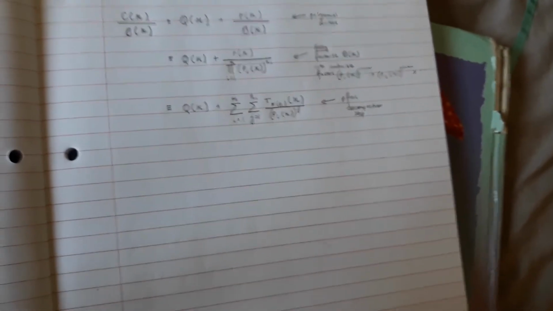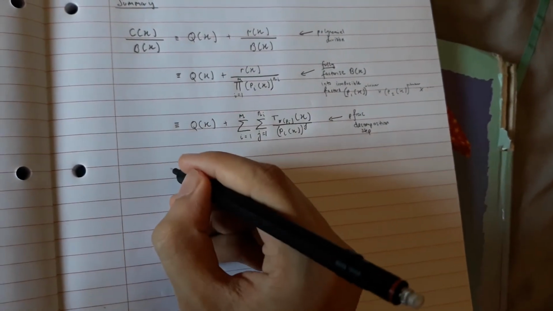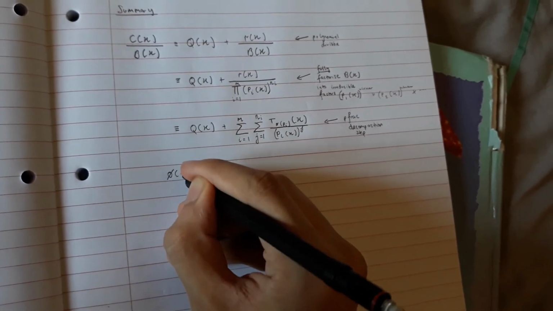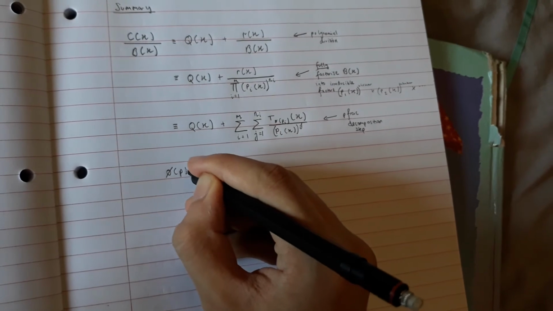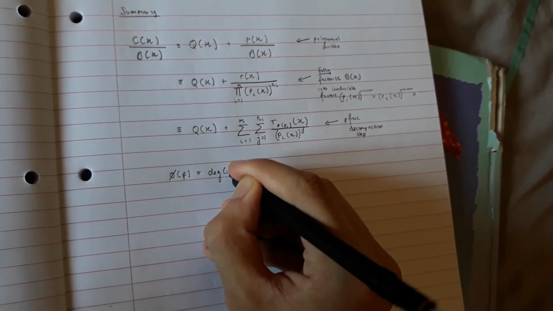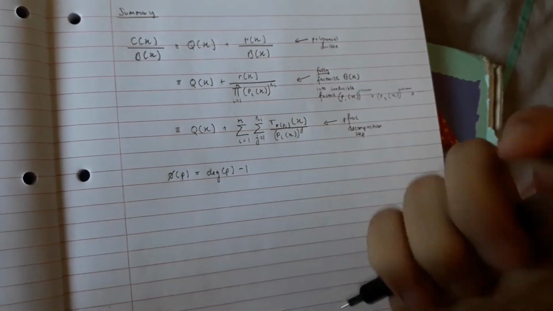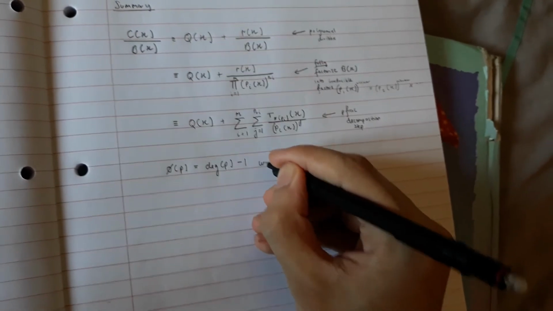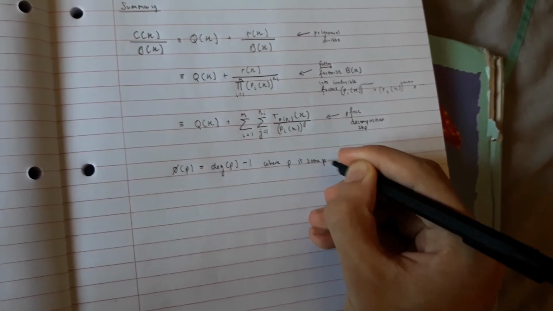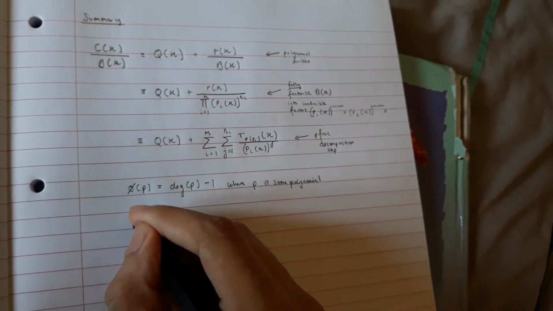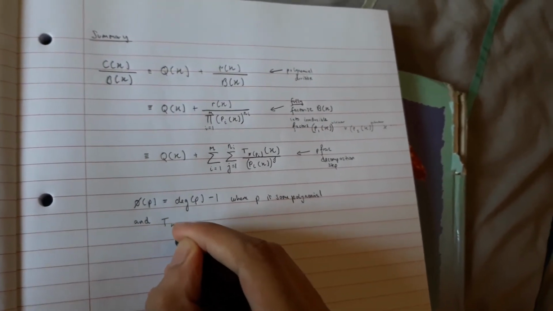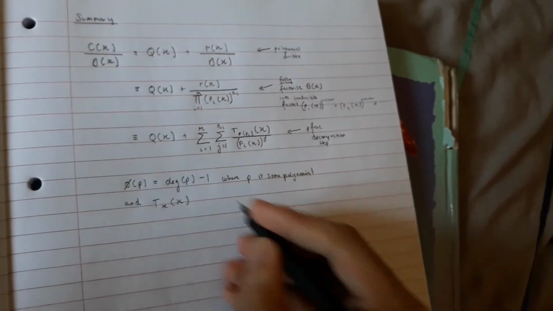And below here, let's quickly define some of these terms. I define phi of p to be the degree of p minus 1, where p is some polynomial. And let's quickly define what I mean by T of k in terms of x.